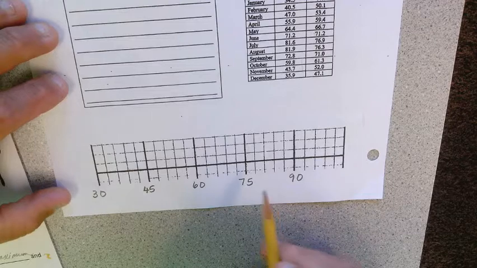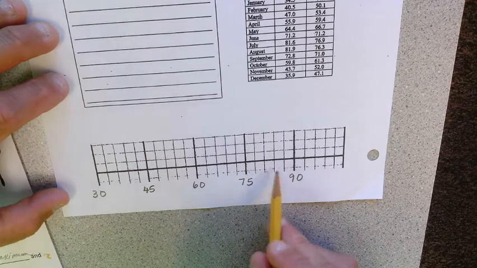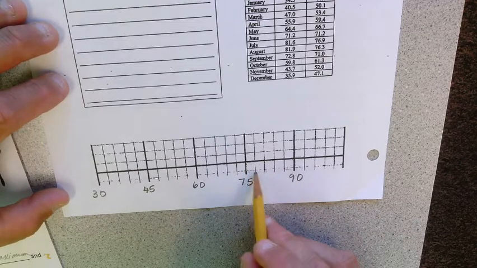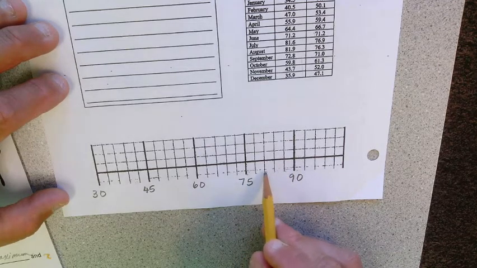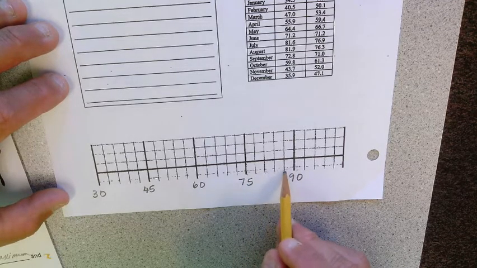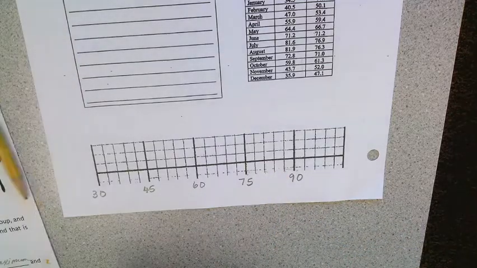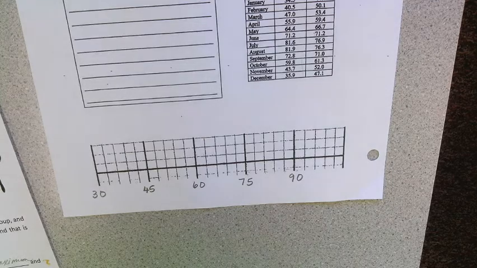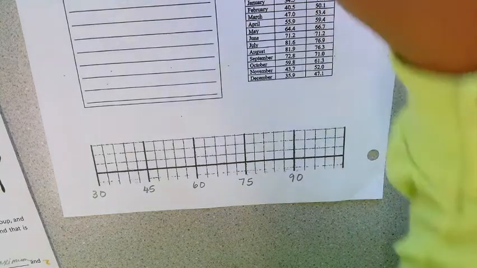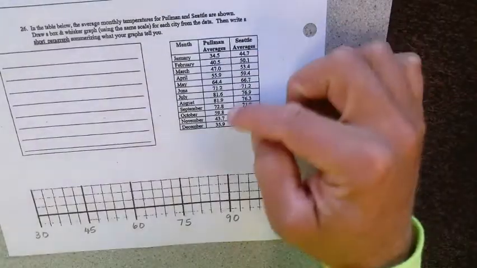So if we do 15 every time, every 3, these would be 8, because there's 5 marks, right? 1, 2, 3, 4, 5. So this would be 78, 81, 84, 87, 90. Okay. So just something to think about as you try to put down that graph. Again, don't forget, what do we have to do first with our values here?